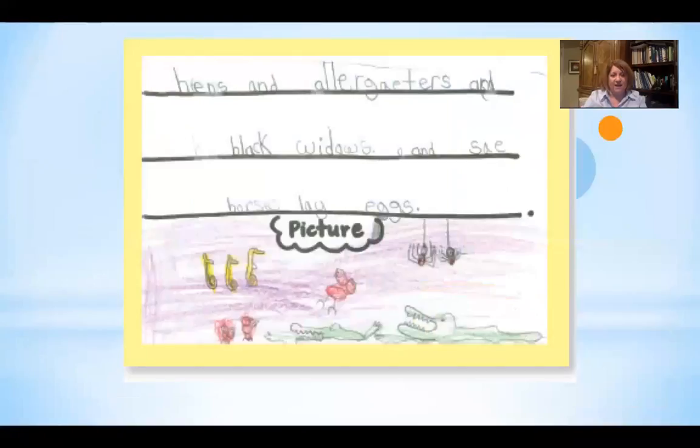I want to show you one that was done with kindergartners. This was a sentence strip statement done with kindergartners, and the kindergartners had been reading different books about insects and animals that laid eggs.